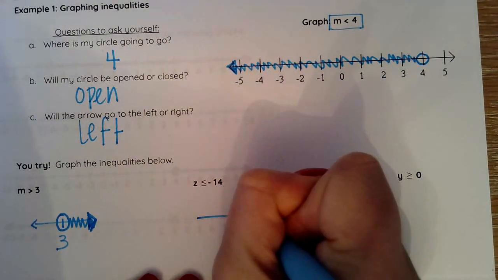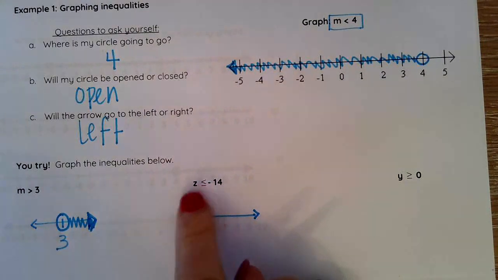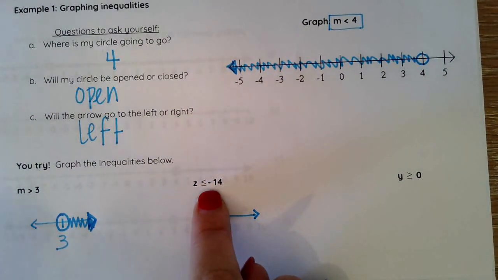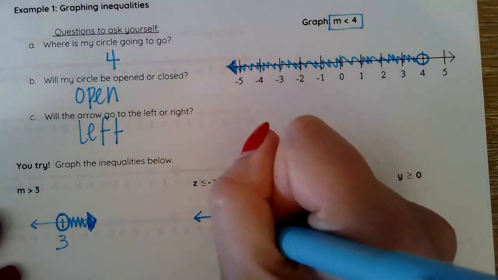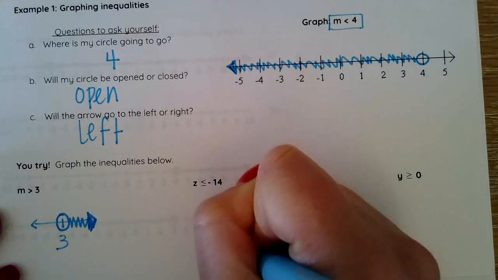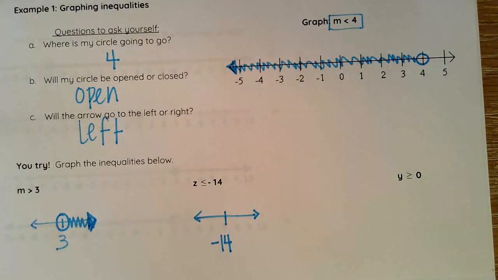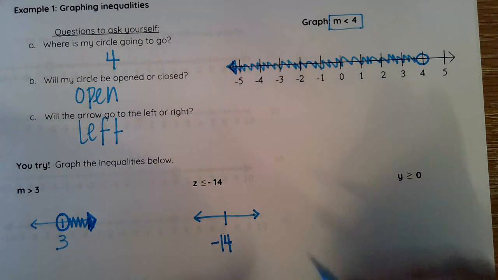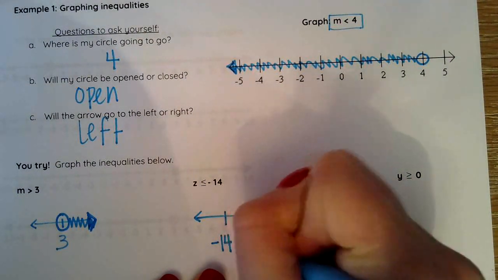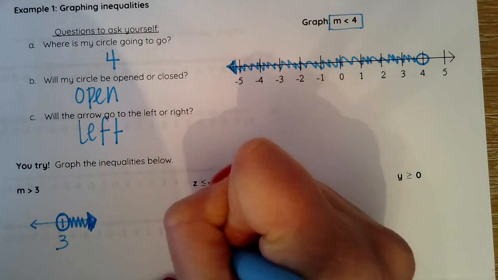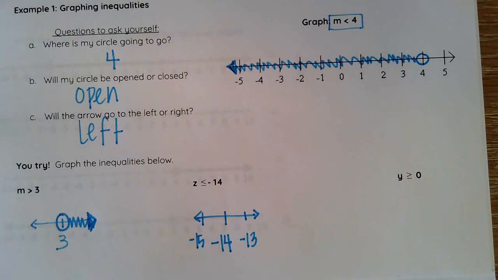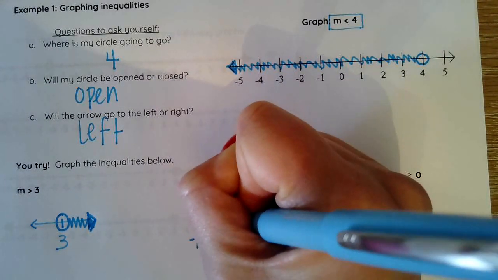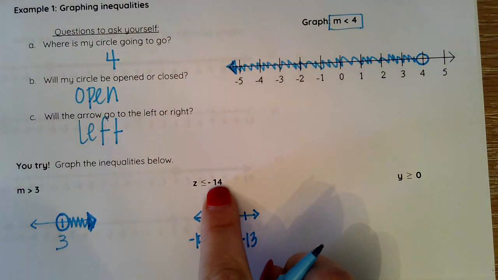And again, my problem reads z is less than or equal to negative 14. Negative 14 is where my solution set begins. So that is all I have to graph. However, in this one, I'm going to go ahead and graph negative 13 and negative 15 to remind myself and support myself in answering that last question. Okay, so I always put a circle here because that's where my solution set begins.